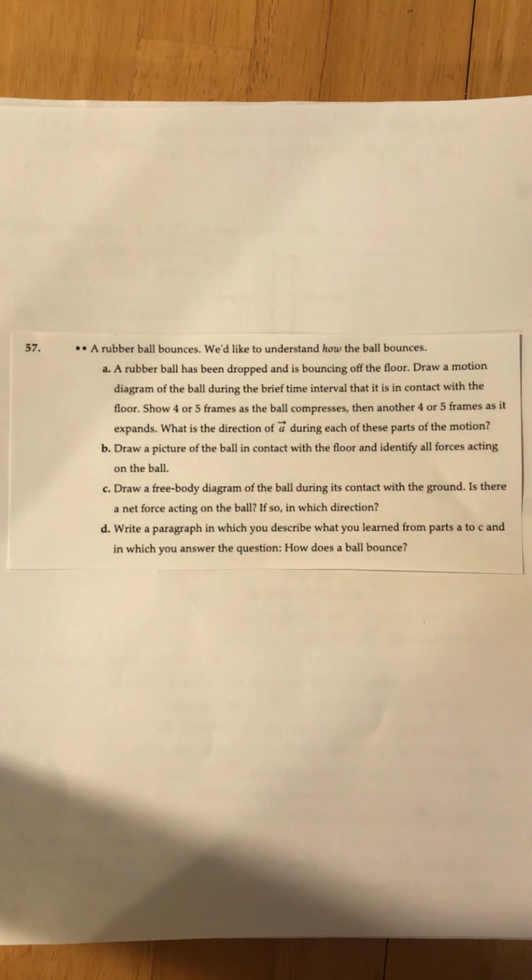Okay, so number 57, a rubber ball bounces. We'd like to understand how the ball bounces. A rubber ball has been dropped and is bouncing off the floor. A, draw a motion diagram of the ball during the brief time interval that it is in contact with the floor. Show 4 or 5 frames as the ball compresses, then another 4 or 5 as it expands. What is the direction of the acceleration vector during each of these parts of the motion?